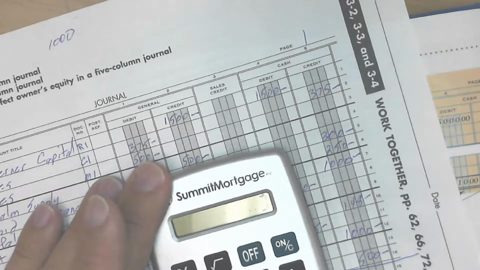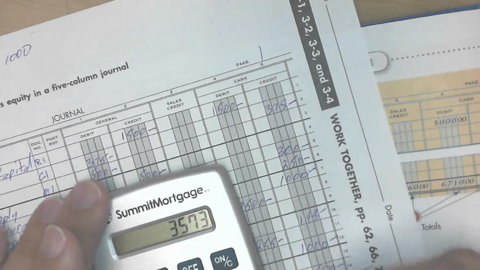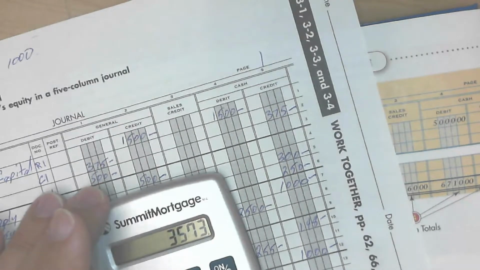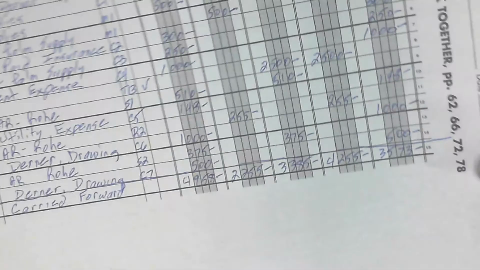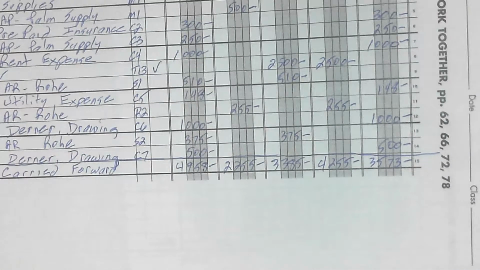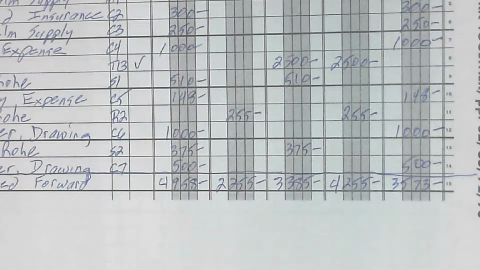I think I did. Okay. So hopefully, I know some of you are adding this stuff up. Hopefully it came to the right totals.